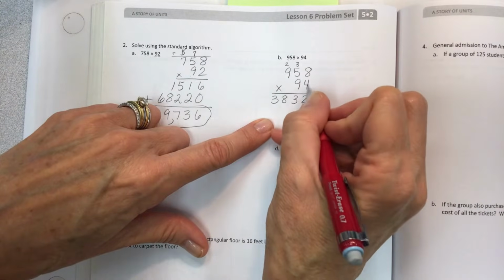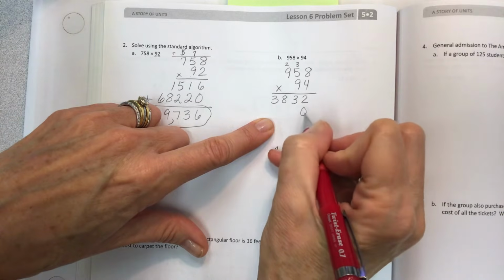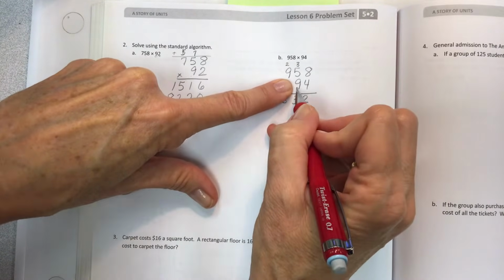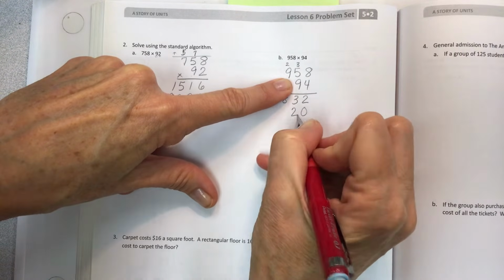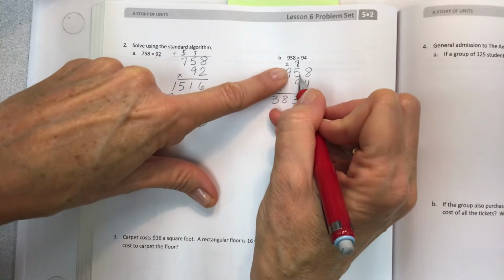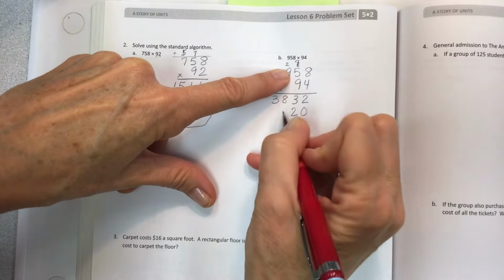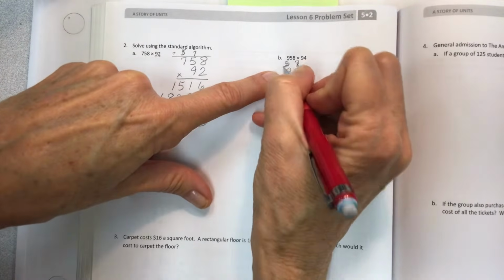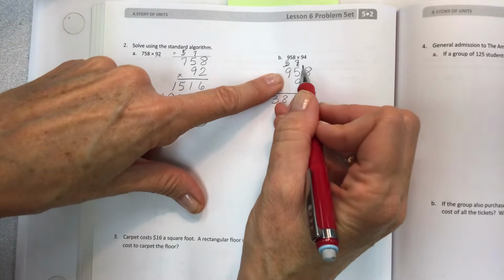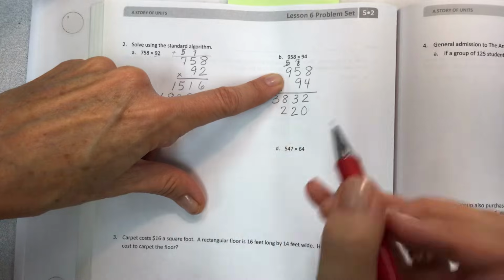Next one, we're done with the 4. Hold this with a 0, go to the tens place, and start multiplying. 9 times 8, 72. Carry the 7. 9 times 5 is 45, plus 5, 52. Notice that sometimes I just write right over the top of my little carried over digits because I don't have very much room up there.